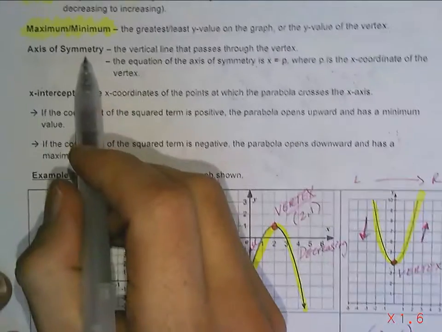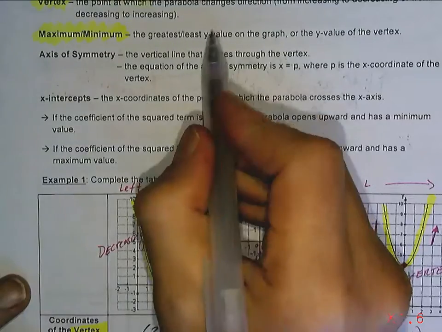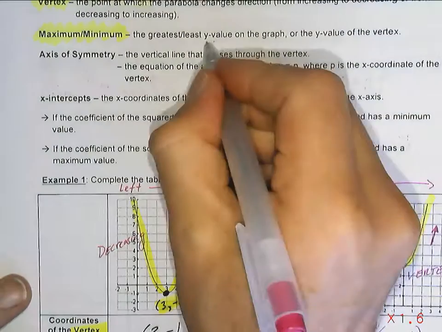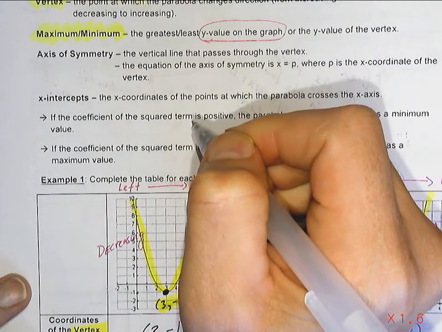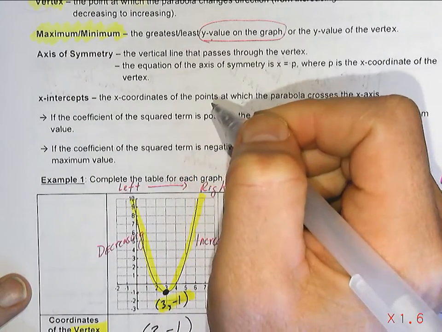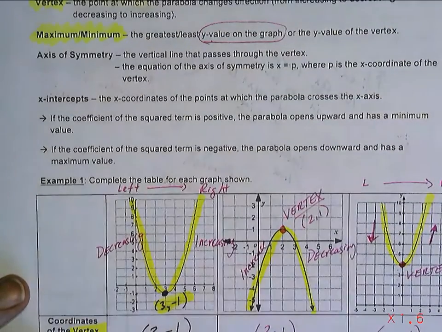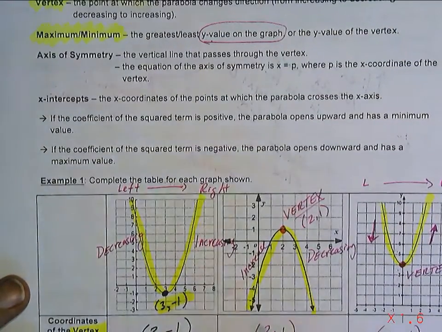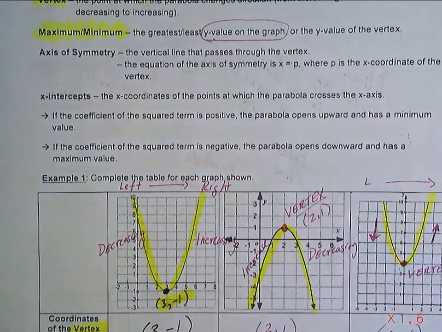Maximum and minimum values. The maximum is the greatest y value on the graph. And the minimum is the smallest or the largest negative y value. In other words, it's the one lowest on the graph. So the minimum is the lowest y value, and the maximum will be a highest possible value.